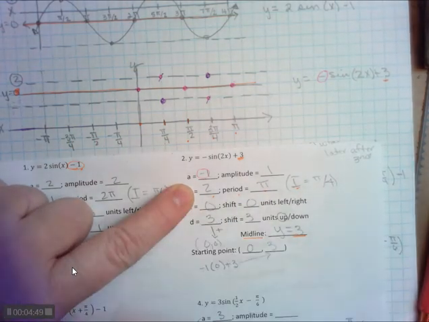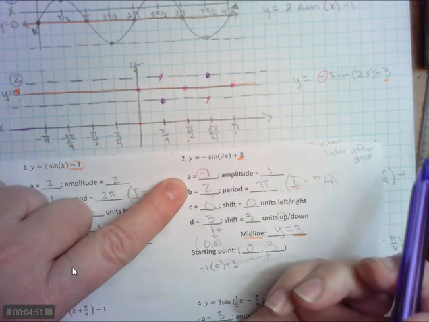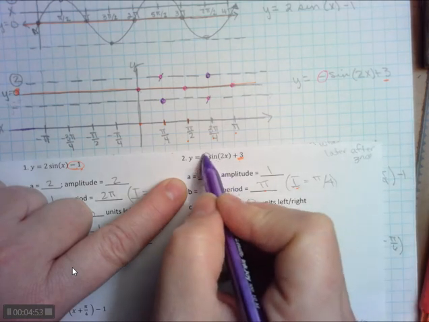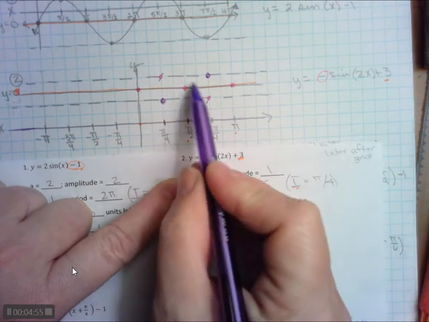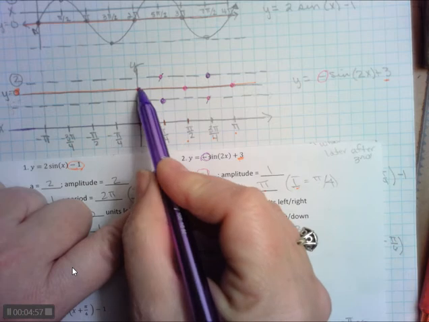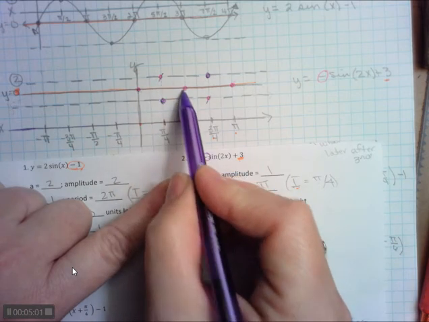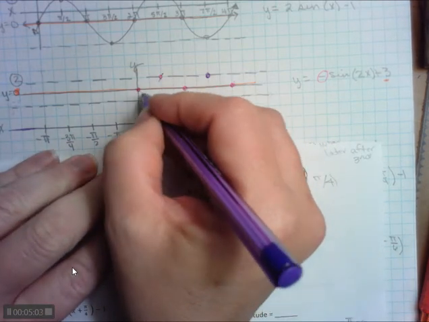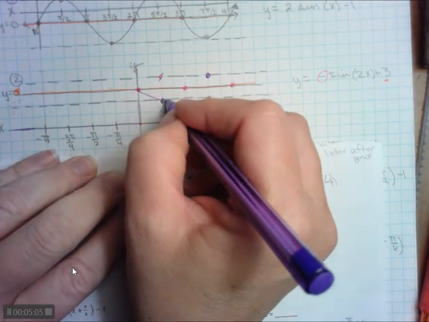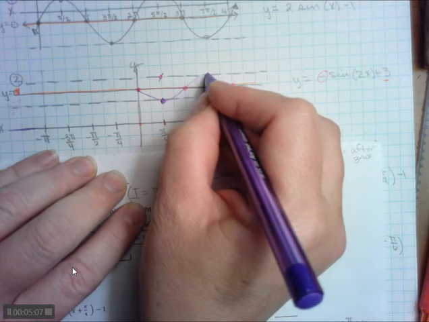All right, my zeros didn't change places, but this was a negative, which made me go in and change these two. So instead of it going up to a positive and then back to 0, it's going to go down to a negative. This is what the graph will look like.